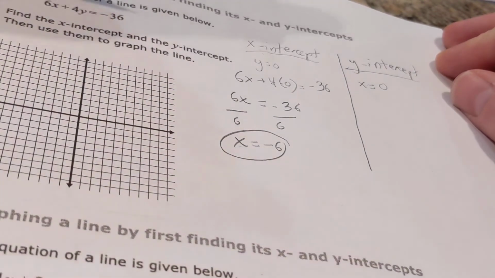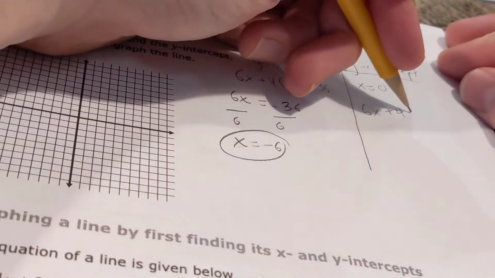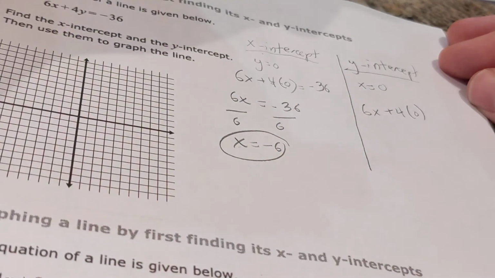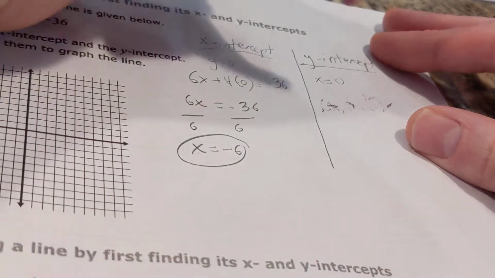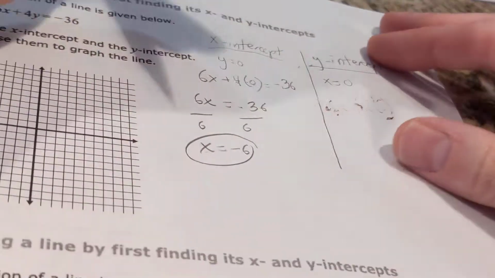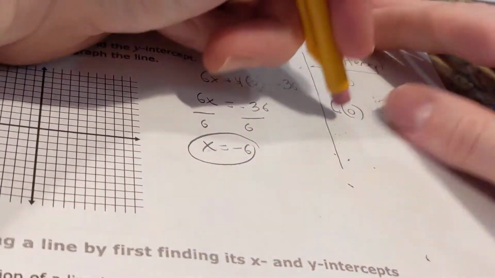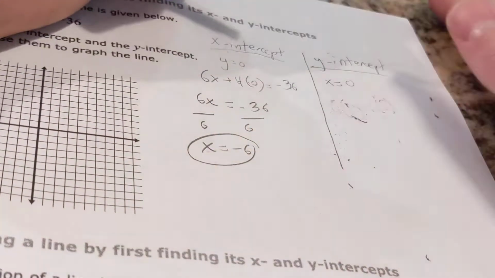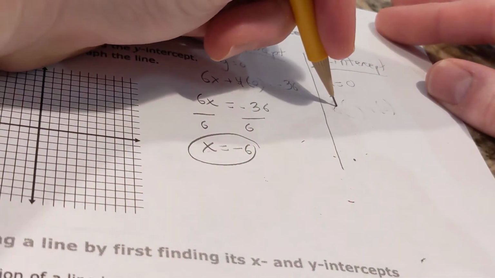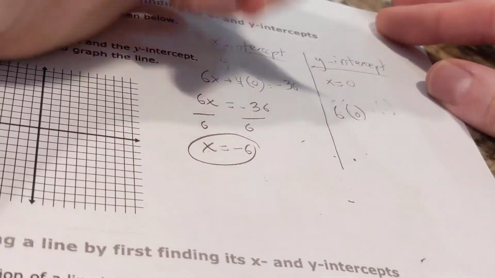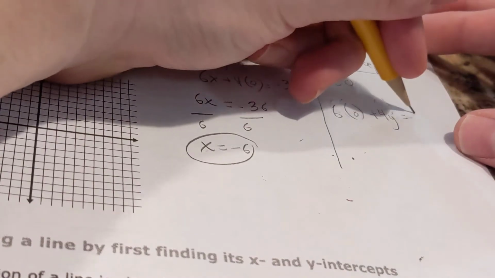So we're going to go 6 times 0 plus 4y equals negative 36.